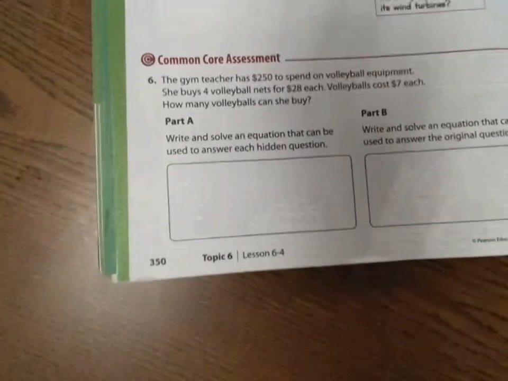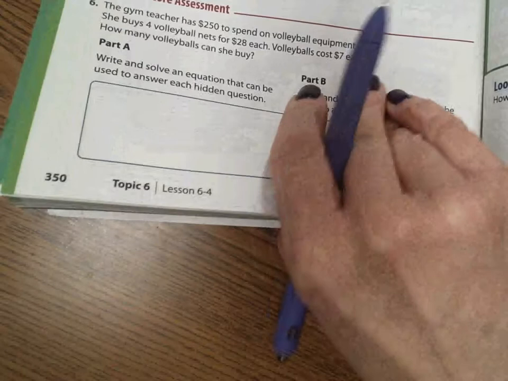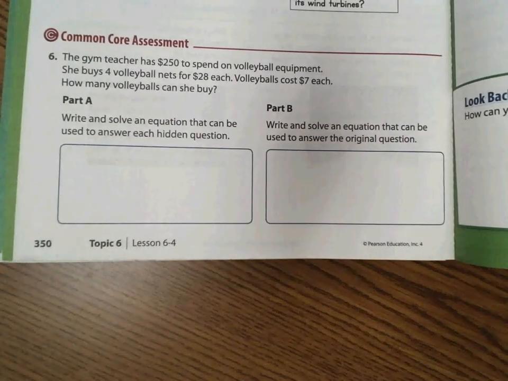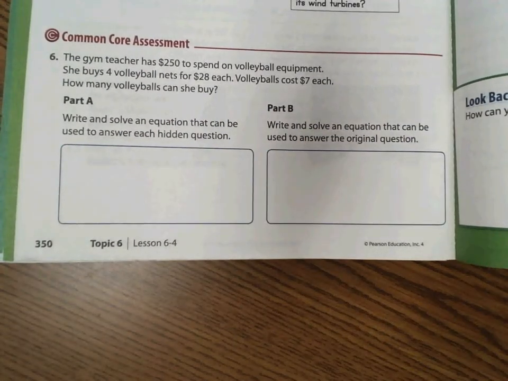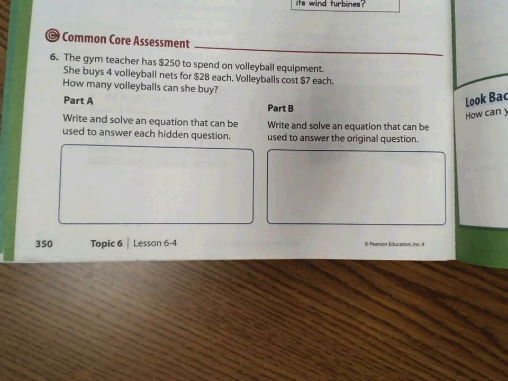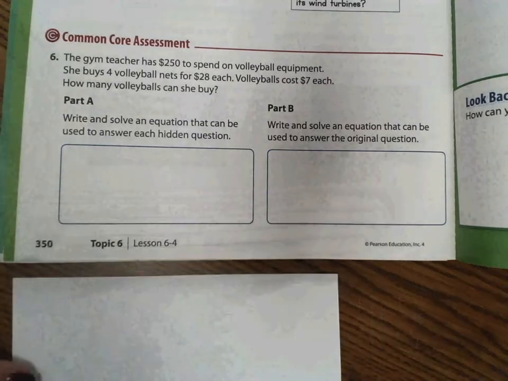And the last one that we wanted you to try was number 6. So let's go down to number 6. It says the gym teacher has $250 to spend on volleyball equipment. She buys 4 volleyball nets for $28 each. Volleyballs cost $7 each. How many volleyballs can she buy? Write and solve an equation for part A that can be used to answer each hidden question.